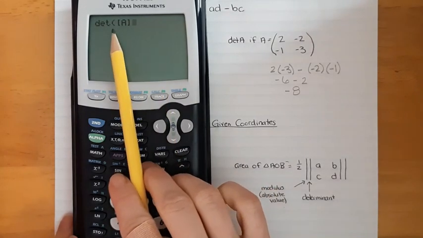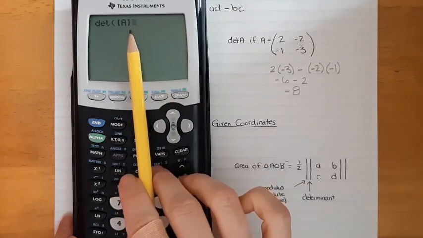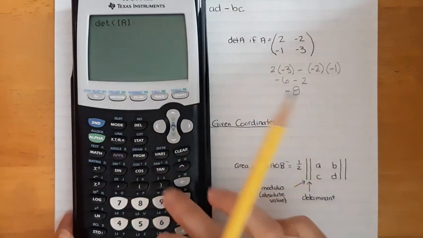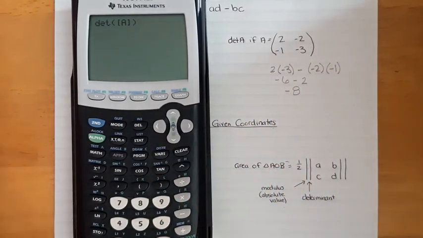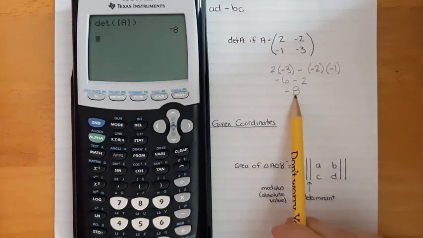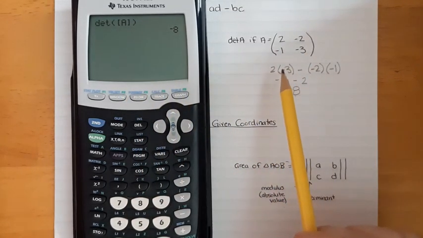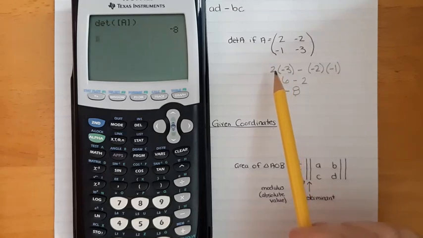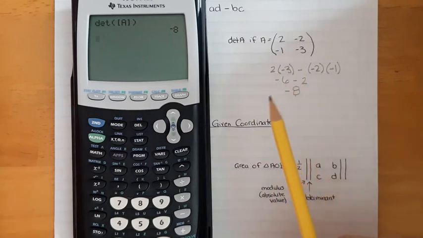You'll see that the determinant opened a bracket. If I was going to do more calculations, it would be important to close that bracket. Since I'm not, it's not as crucial. You can if you want to, but you don't have to. It's not going to change your answer. And then I get an answer of -8. So again, you can use your calculator to check if it's in a calculator section. If it's in a calculator section, you can just use your calculator right off the bat. If it's in a non-calculator section, you cannot use your calculator at all.